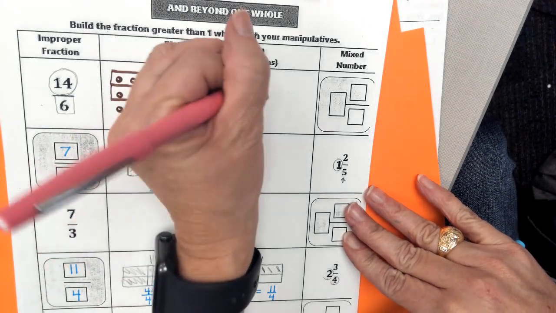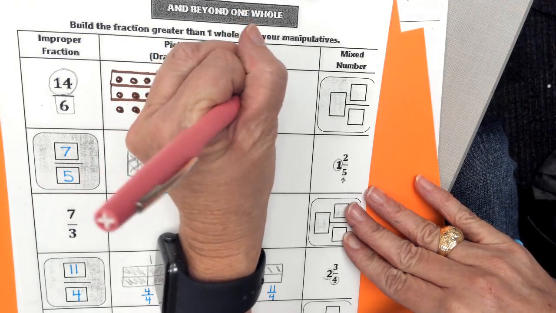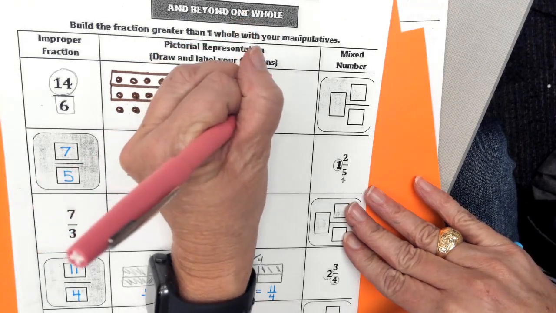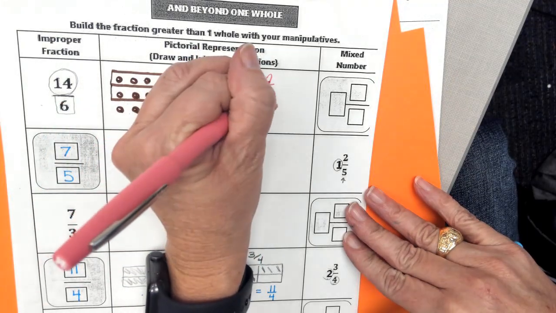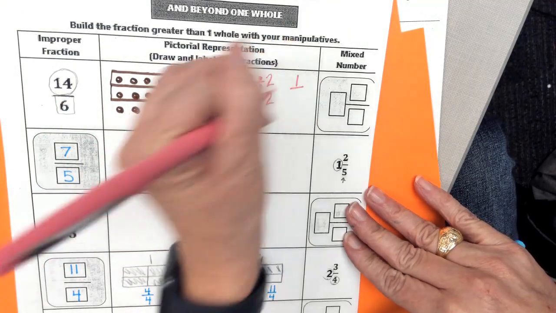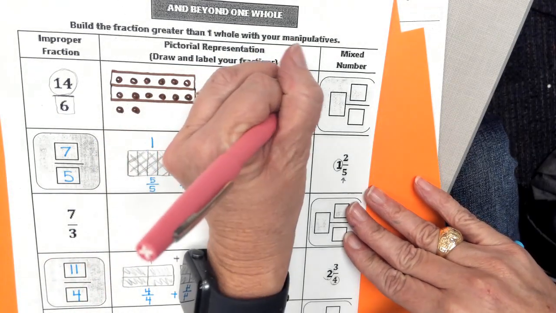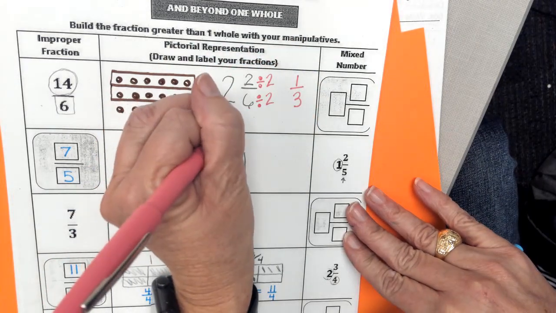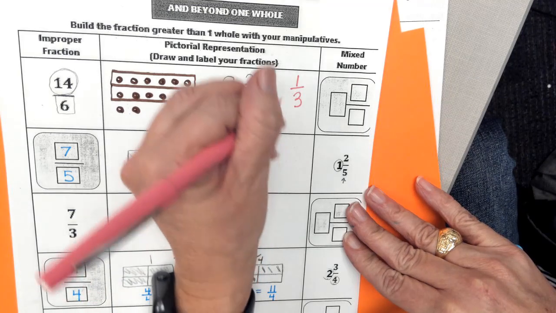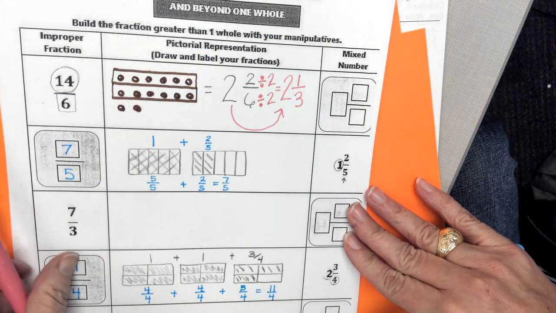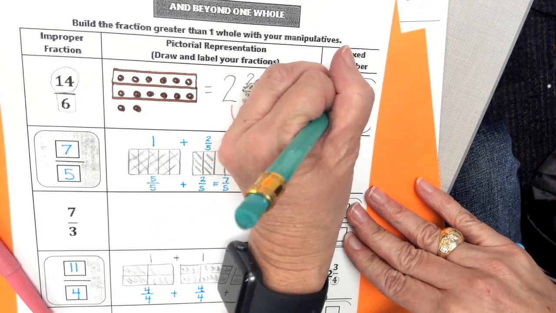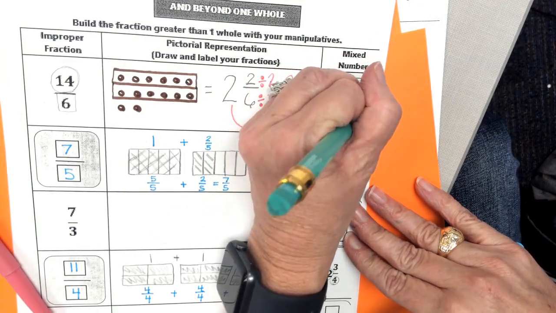I could cut both of them in half by the number 2. 2 divided by 2 is 1, and 6 divided by 2 is 3. And then I need to remember that my whole number goes right in front. So my real equivalent fraction or mixed number is 2 1/3.